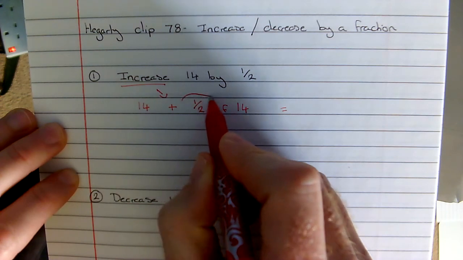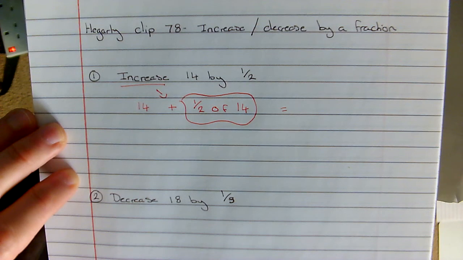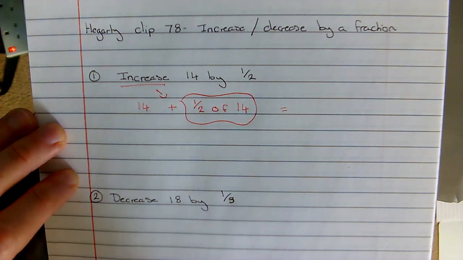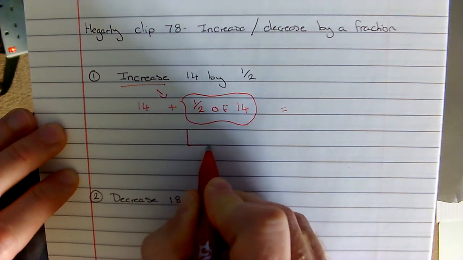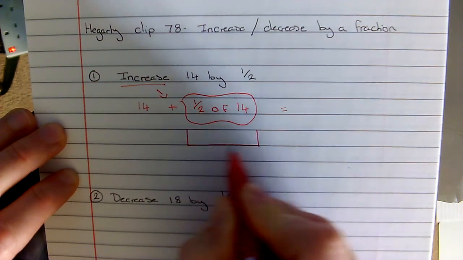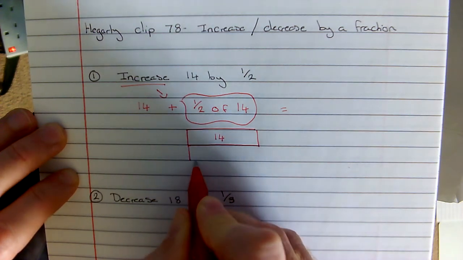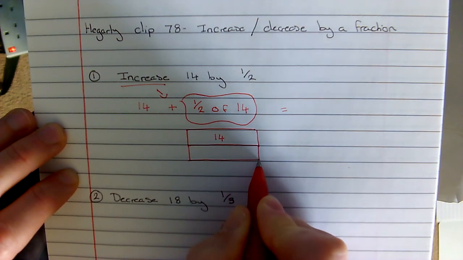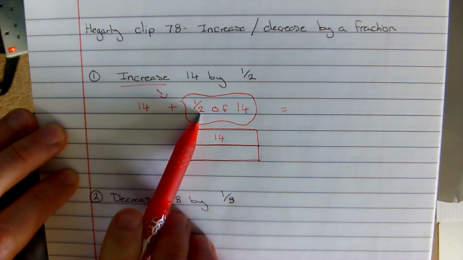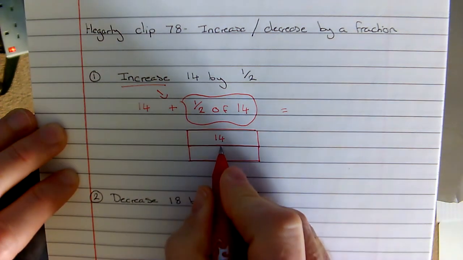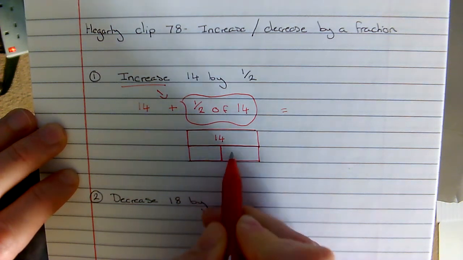I'm going to put a circle or a little bubble around that half of 14, because that's what I need to work out first. And like in the previous video, to do that, half of 14, it's a fraction of an amount. I'm going to draw my box and I'm going to put 14 in it. I'm then going to draw another box underneath it which is identical in size, and I'm going to split it into two boxes because the number at the bottom of the fraction is a 2. So it gets split into two boxes.